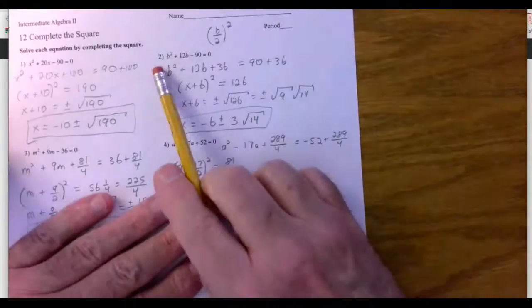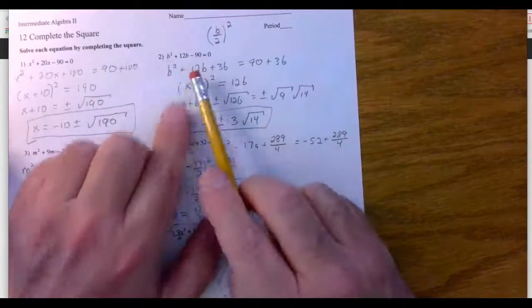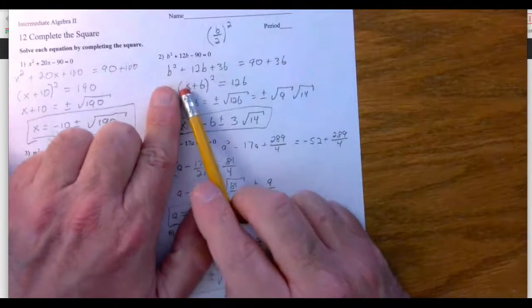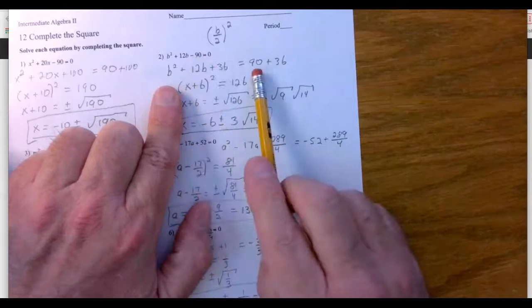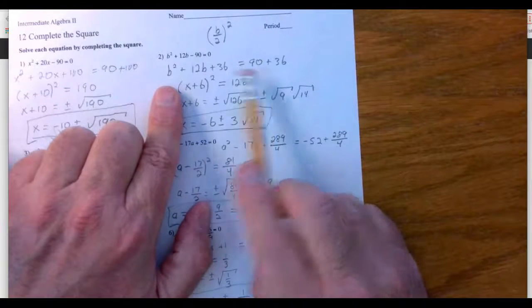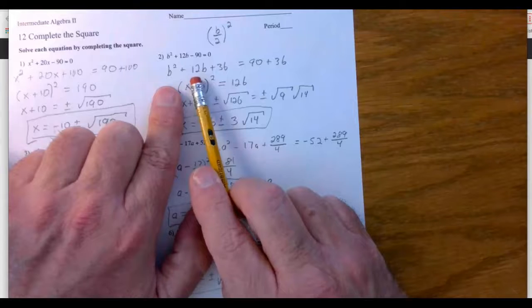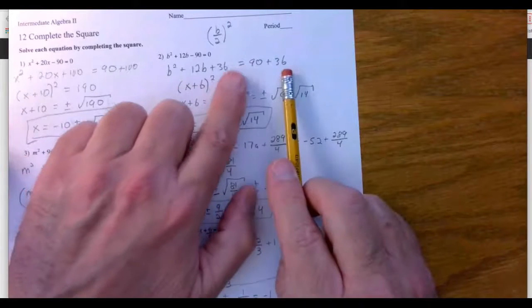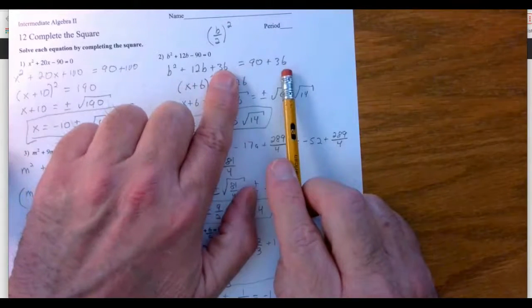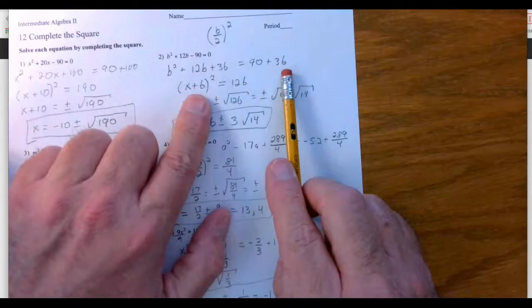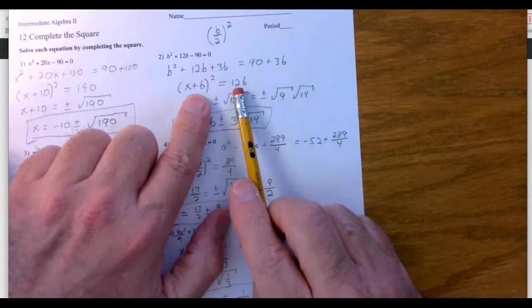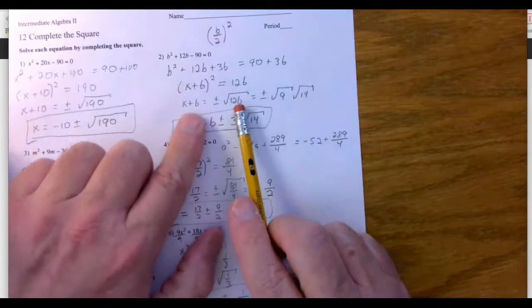All right. B, or number 2. Again, b squared is okay in front. So I take the 90 to the other side. It's positive. Half of 12 is 6, and 6 squared is 36. So I add 36 to both sides. All right, so I can write it now like this. X plus 6 squared, and the side is 126. Take the square root of both sides.